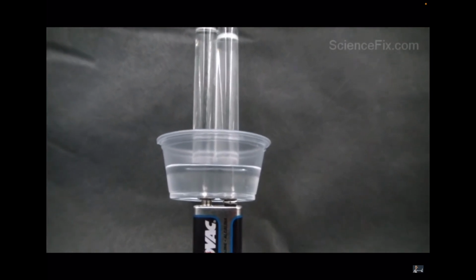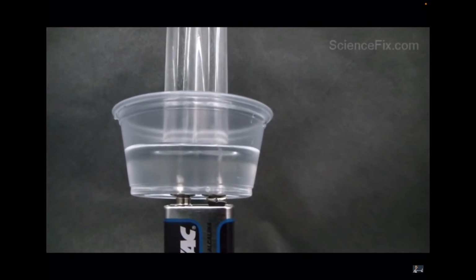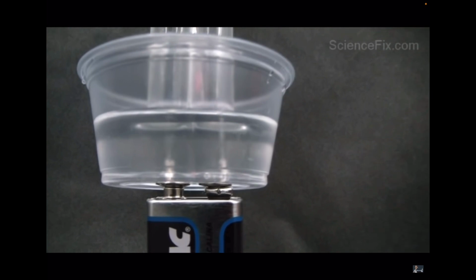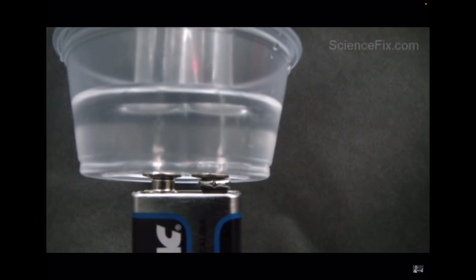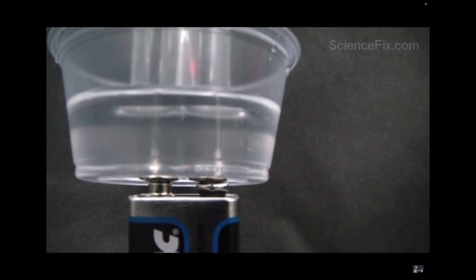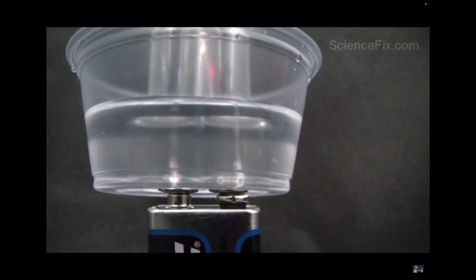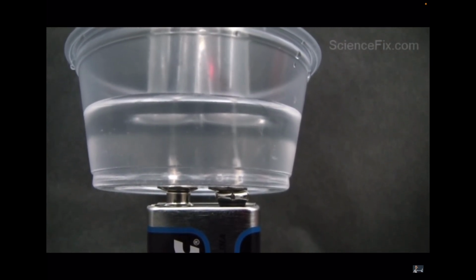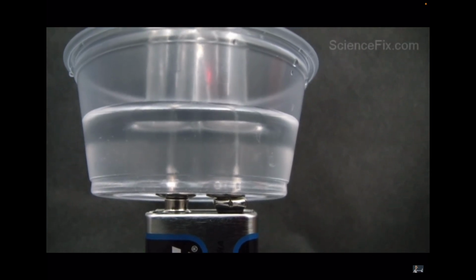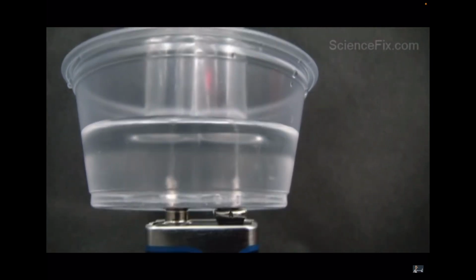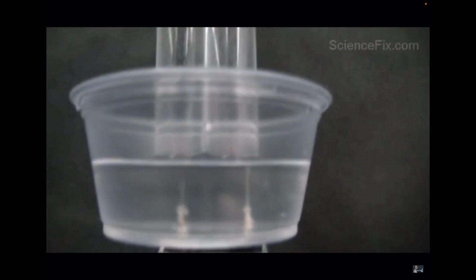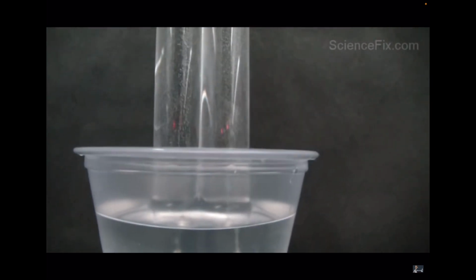And so electricity is flowing through the water, and that's enough energy to break apart the water, make it undergo a chemical reaction, so that the H2O gets broken apart into H2 and O2. It's going to be hydrogen gas and oxygen gas. And both gases are going to flow up through the test tubes. And one of the gases is going to be in one test tube, and the other one's going to be in the other.